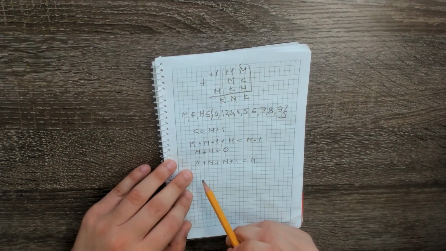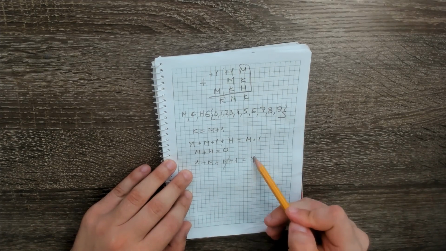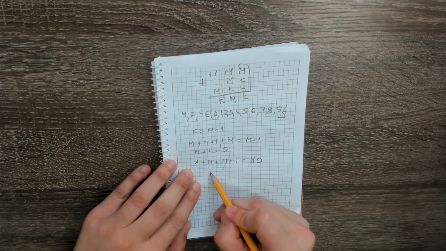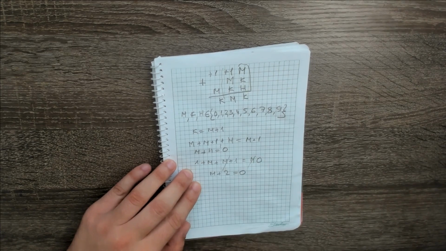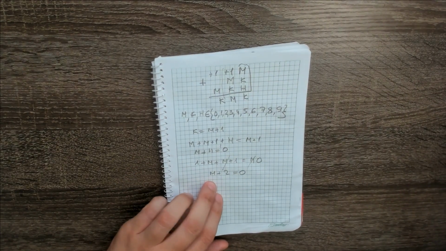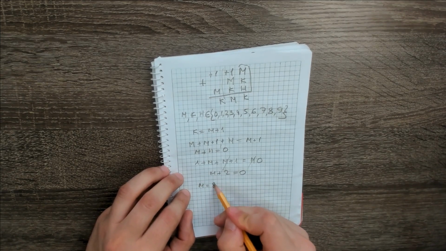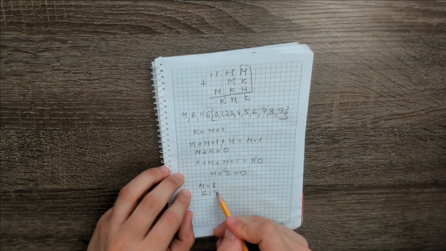Now let's try to solve it. We know that it will be 0 here, and M plus 2 ends in 0. It means that M can only be 8. So M equals 8. Now we know that K equals M plus 1, so K equals 9.